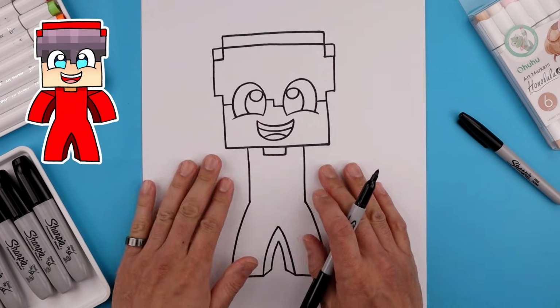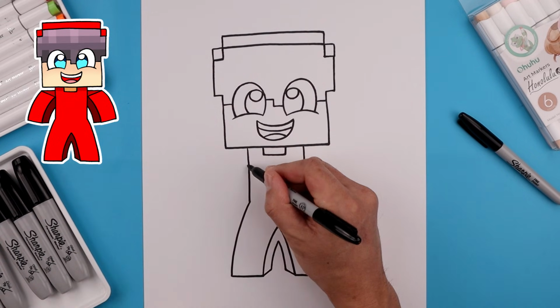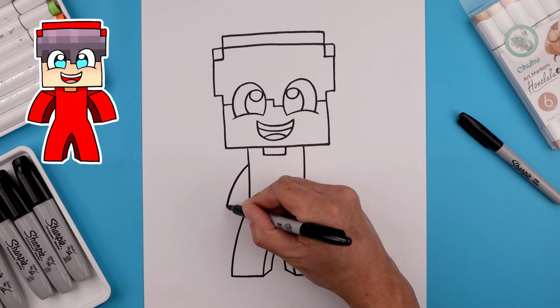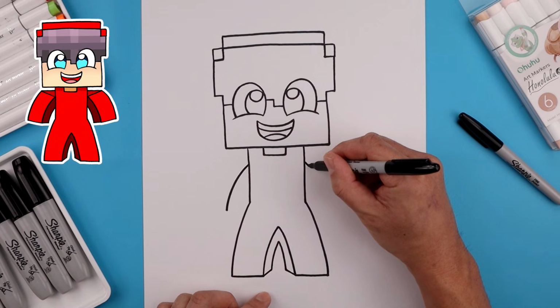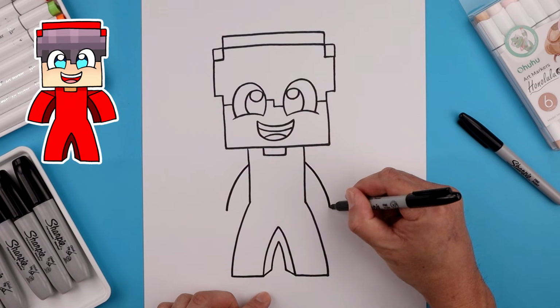Now let's go to the side of the body and add in the arms. We're going to start from the top, step down. It's going to curve the arm going out and then down. Let's line this up on the right, going out and then down.